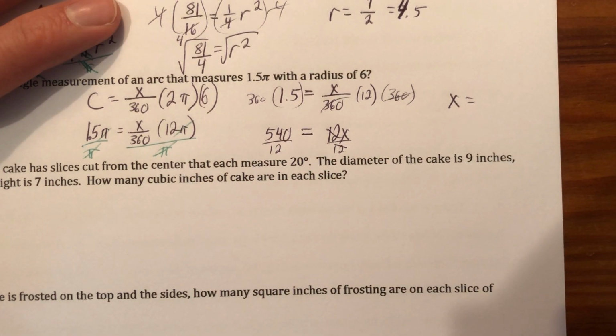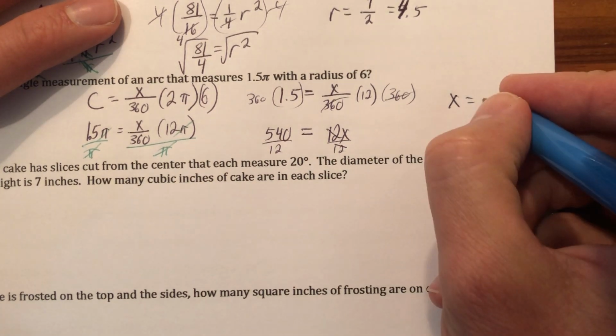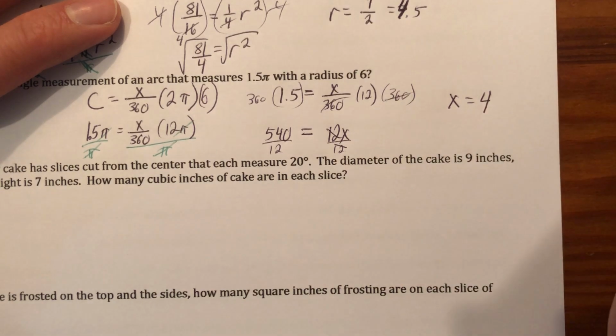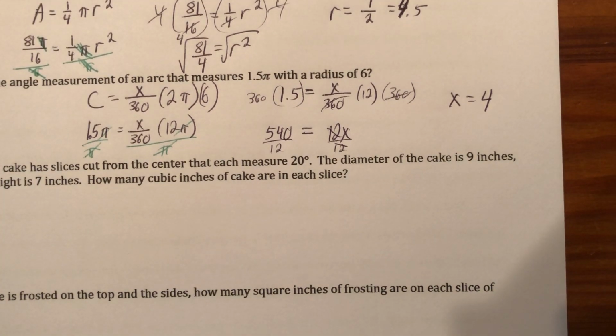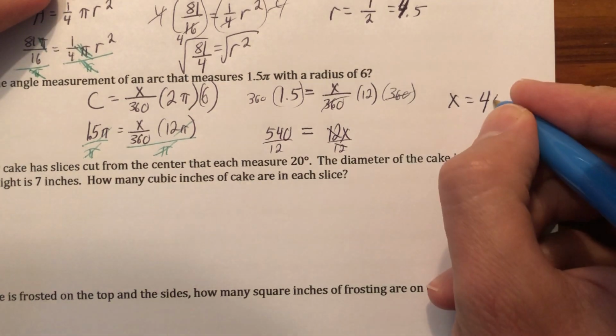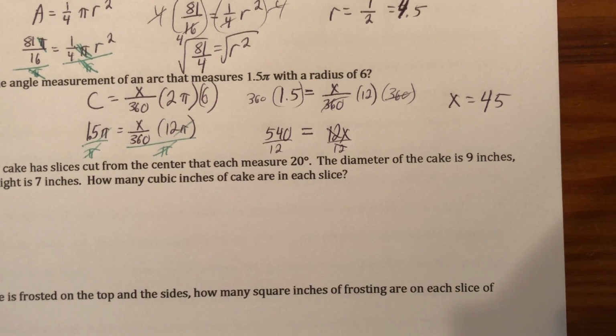It goes in 4... I'm trying to do this without a calculator. Awkward blank stare, right? 540 divided by 12. Yeah, I'm grabbing a calculator. 45. Okay. That's what I thought. I just sort of thought it.